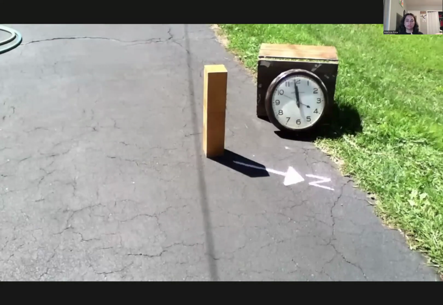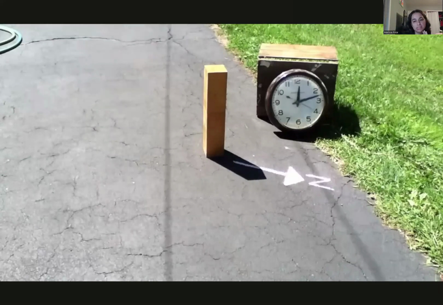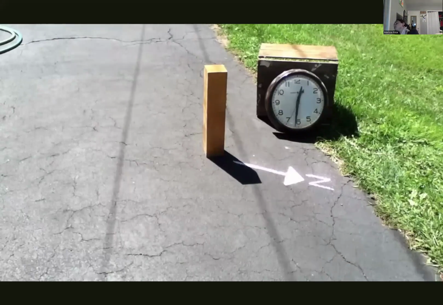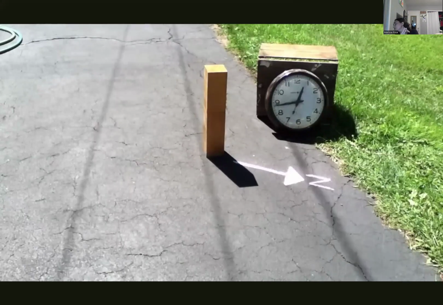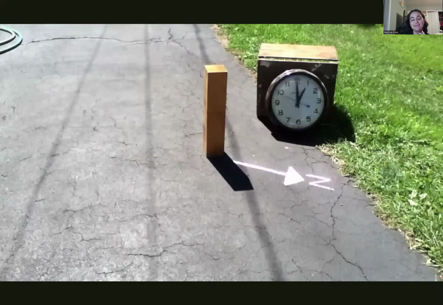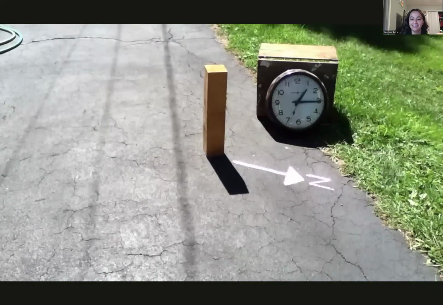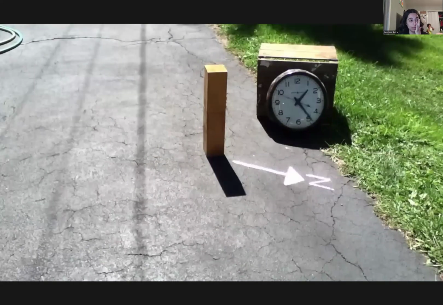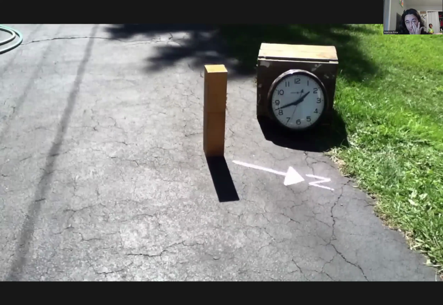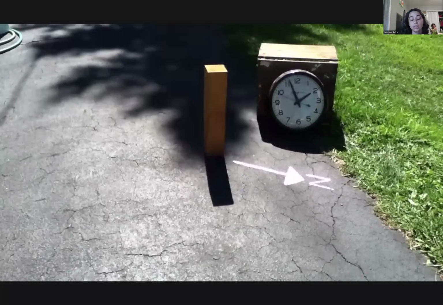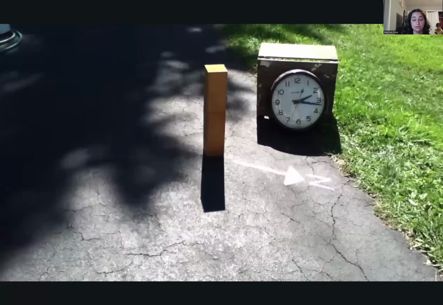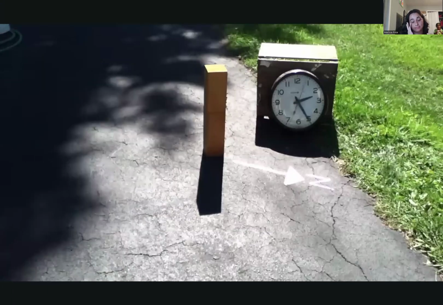So let's think about it though. Is the shadow moving because the sun is moving or because the earth is moving? Mia, does the sun move or does the earth move? The earth. So because of our rotation, how we are rotating in correlation to the sun creates our shadow. And it creates the times that it's moving. It's now 2 o'clock.